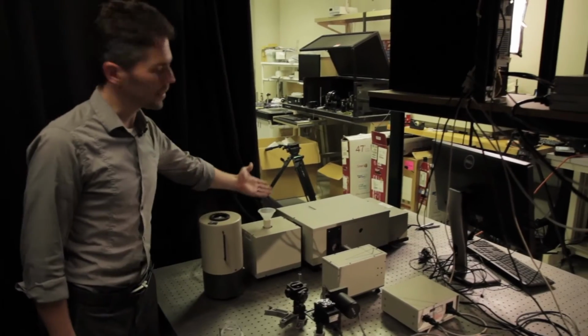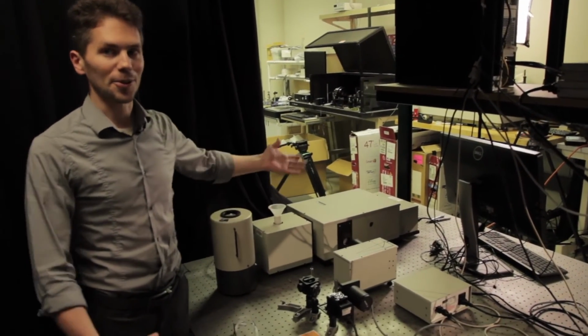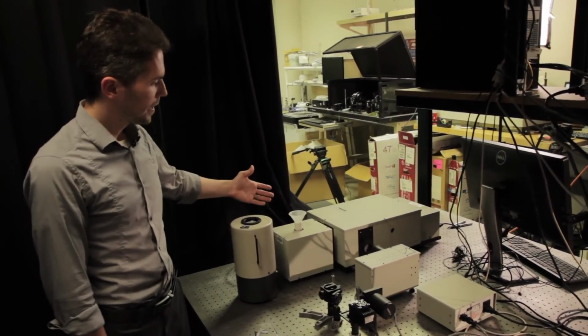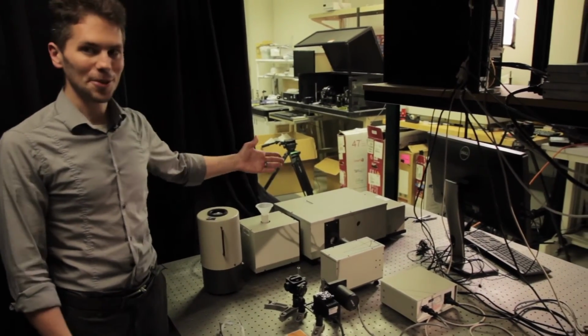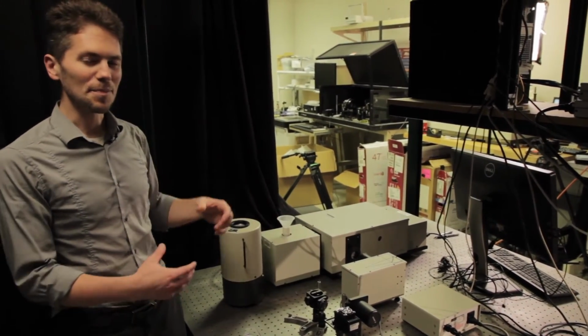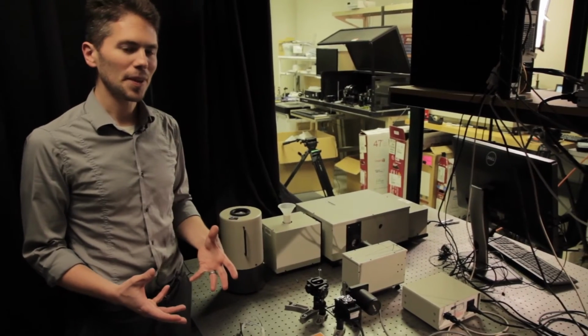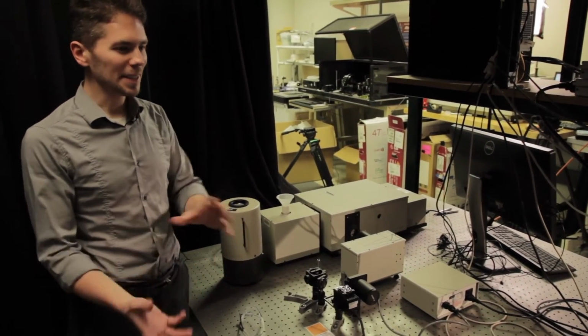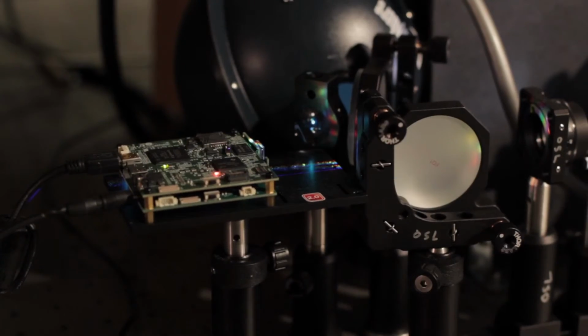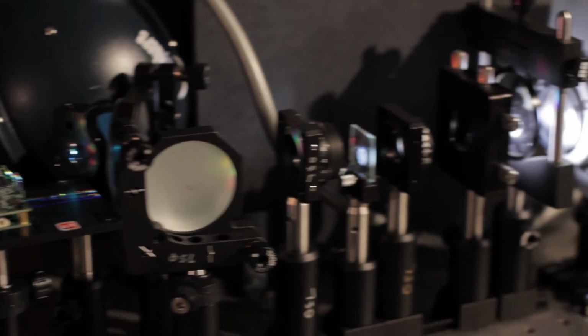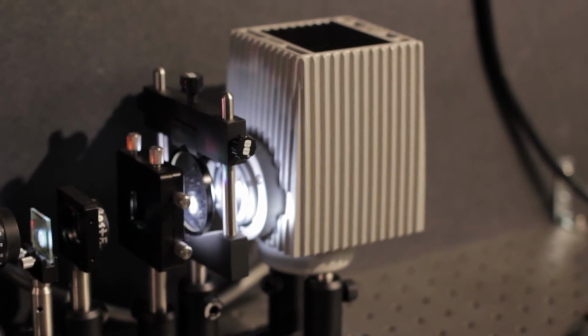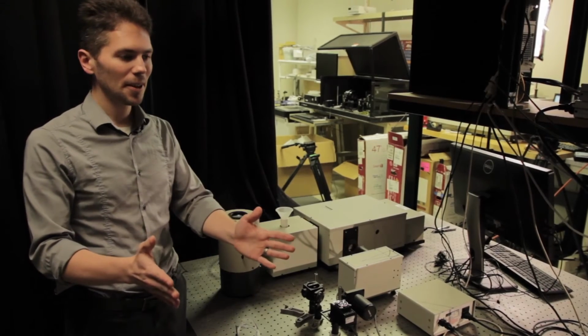This instrument here allows us to measure these longer, lower energy wavelengths. It's called a Fourier transform spectrometer. It essentially measures the spectrum in a way that's slightly different than the system that you just saw. The system that you just saw spread the light out into different wavelengths or different colors.